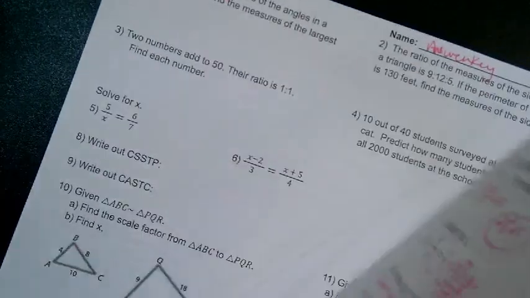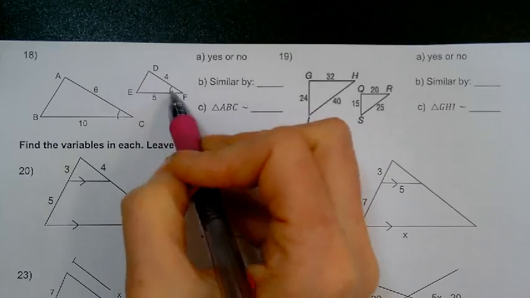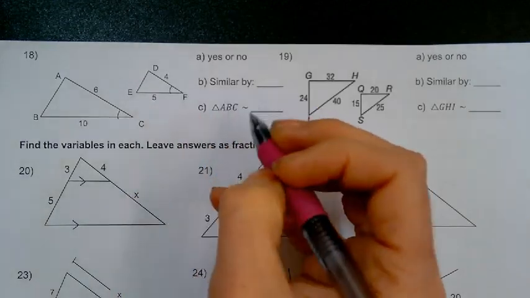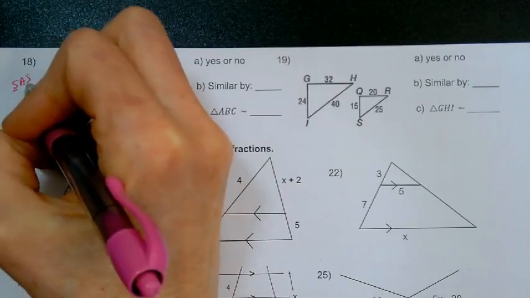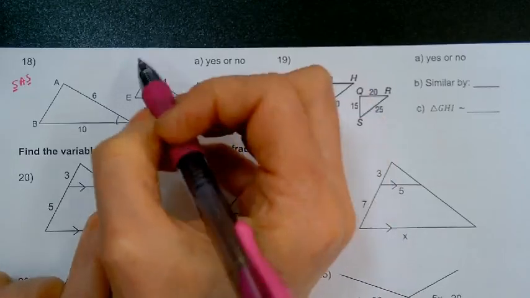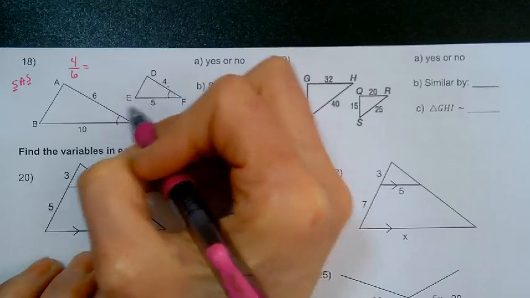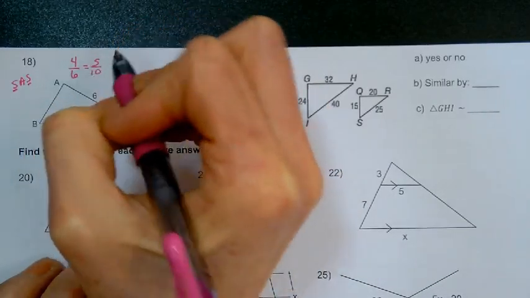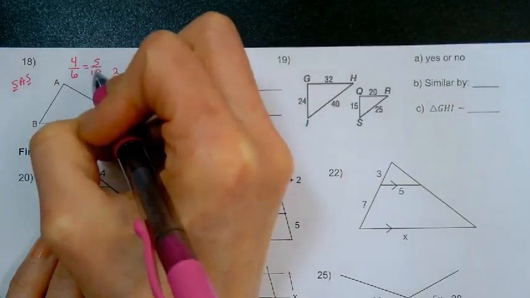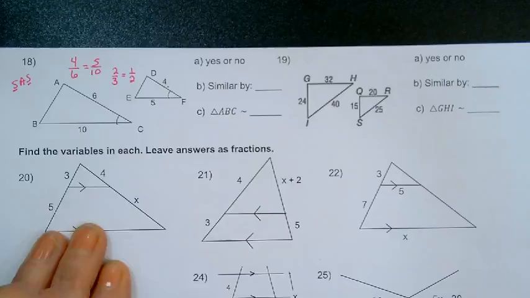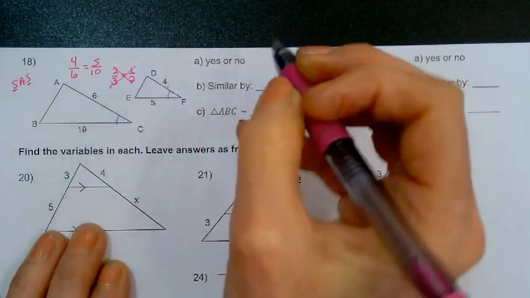Okay, number 18. We're given an angle and then sides on each side of that angle. So we're going to try to prove them similar by side, angle, side. So the sides have to be proportional. 4 to 6 has to equal 5 to 10. If I simplify this first one, I get 2/3. And if I simplify this one, I get 1/2. So 5 to 10 is 1/2, but 4 to 6 is 2/3. These are not equal. So these are not similar. And we don't have anything else to do with that.